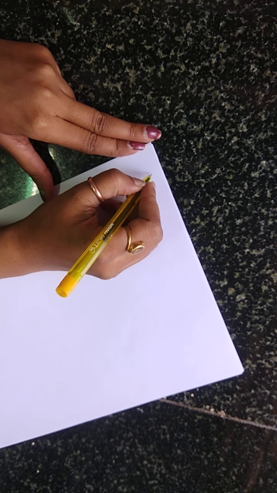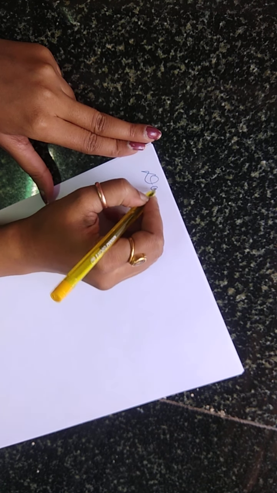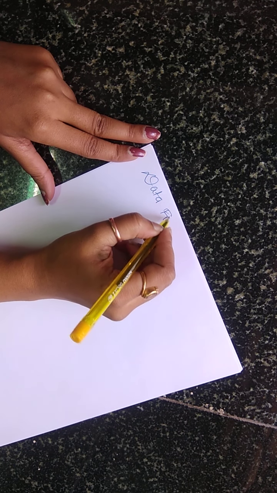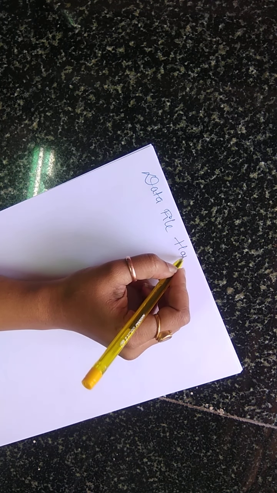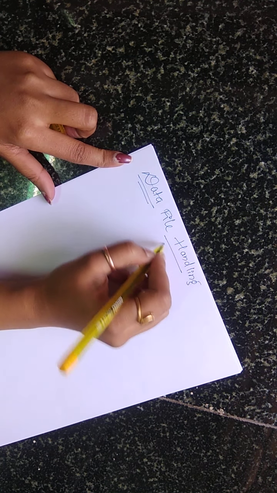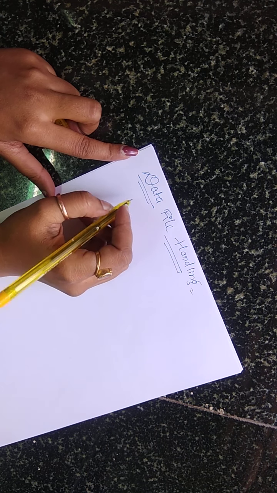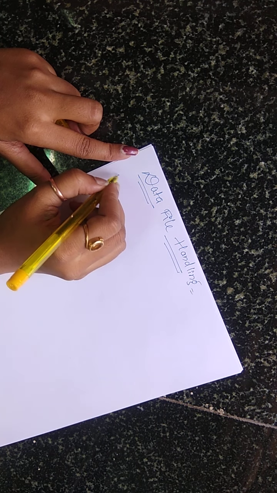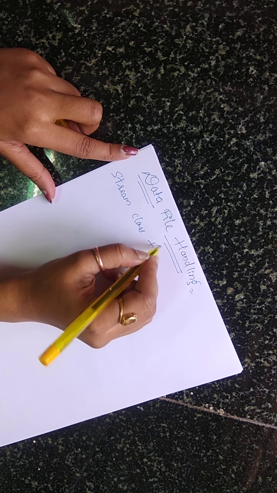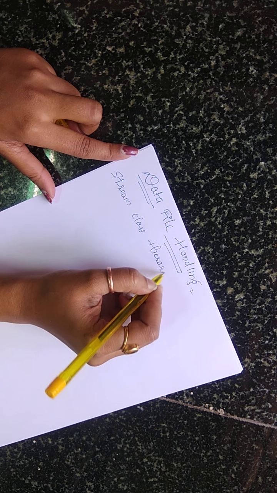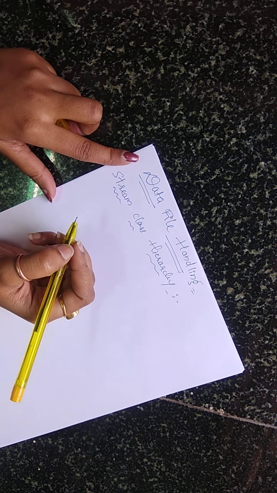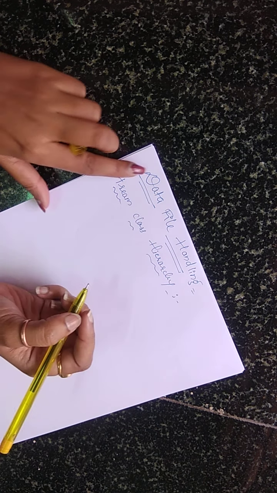So at the top, the chapter we are dealing with is data file handling, and the concept we'll see is stream class hierarchy for your input-output operations.